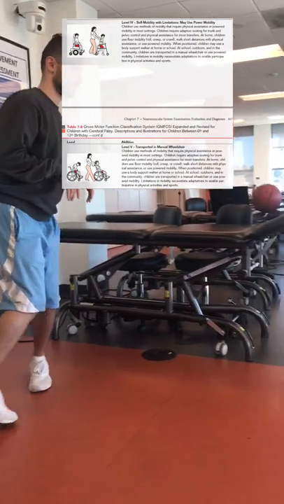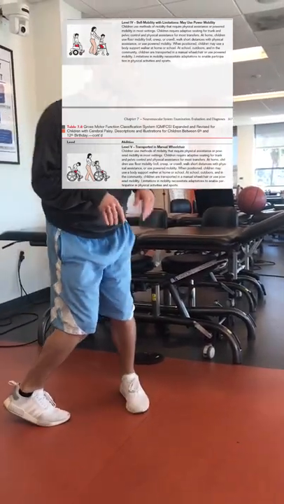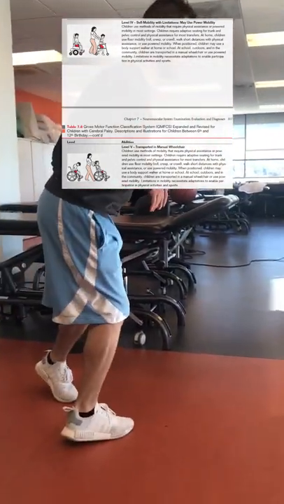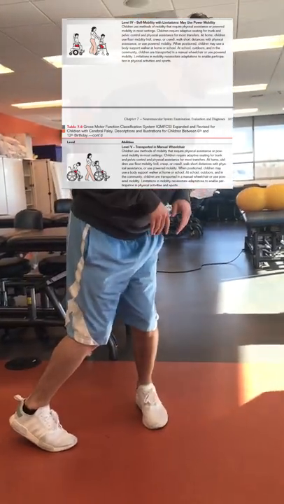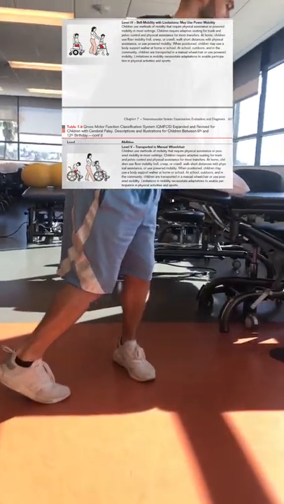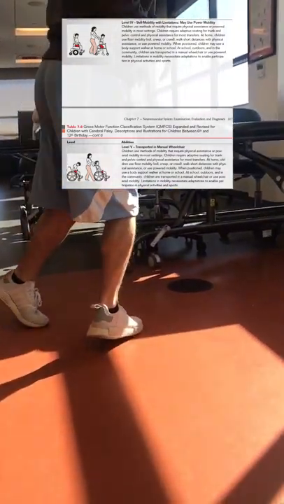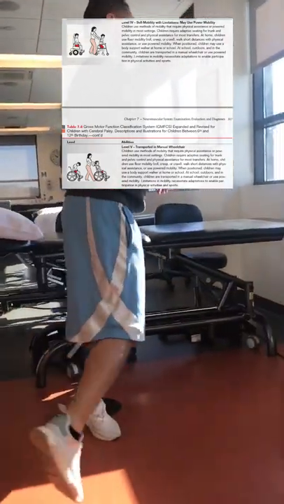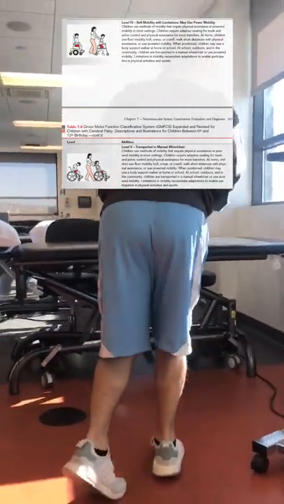In level 4, children are able to self-propel for short distances, but require physical assistance or powered mobility for longer distances. Level 5 has the same description as level 4, but the main difference between the two is that in level 5, children have a further decline in their motor function and are transported by wheelchair in all settings.